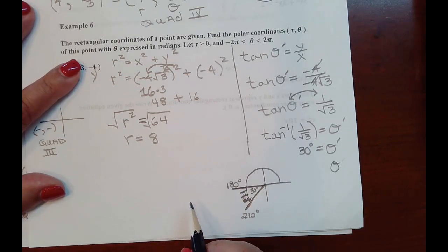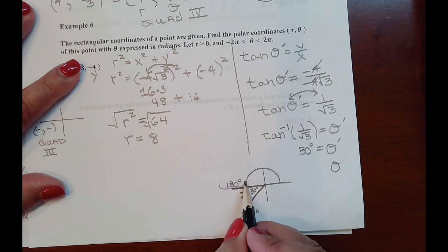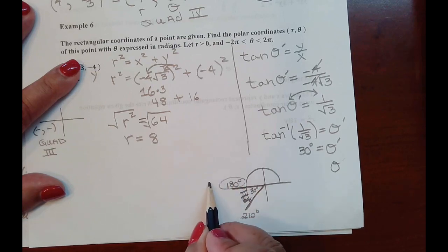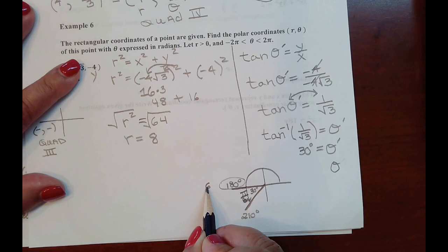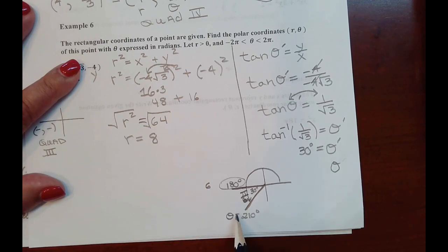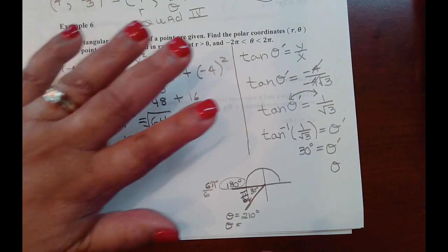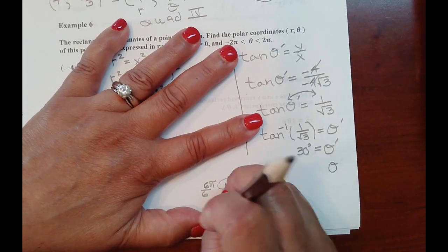And if that was the case, you'd want to think of this landmark of 180 in radian form so that you could give a final theta not only in degrees, but also in radian form. So this landmark, 180, same thing as 1 pi. What's another way to write 1? 6 over 6. Why would I bother to use 6's? Because the reference angle has a denominator of 6.